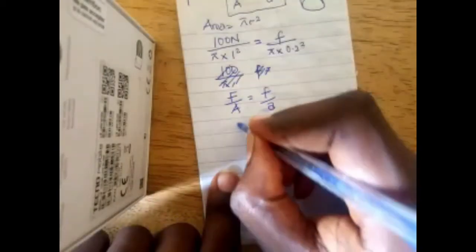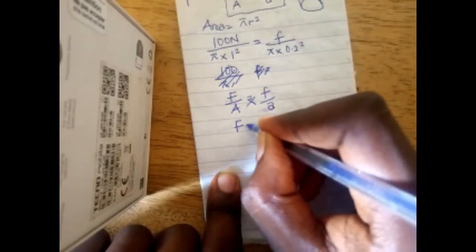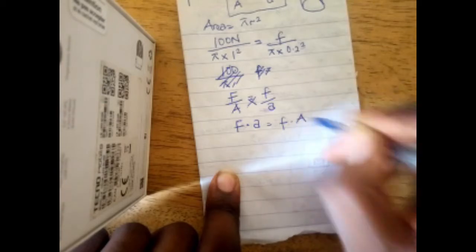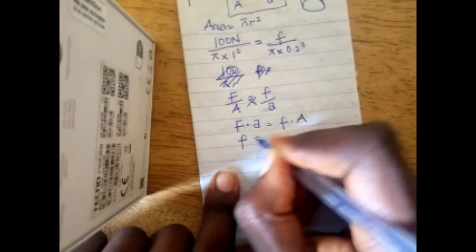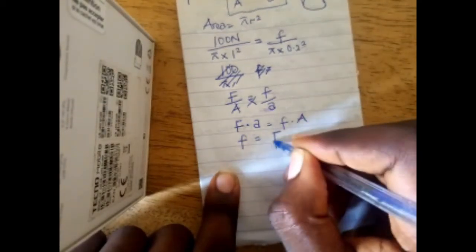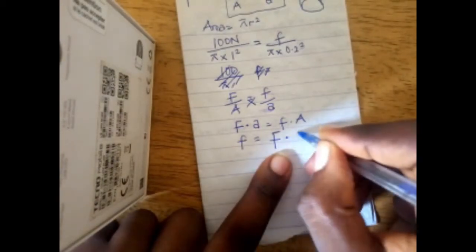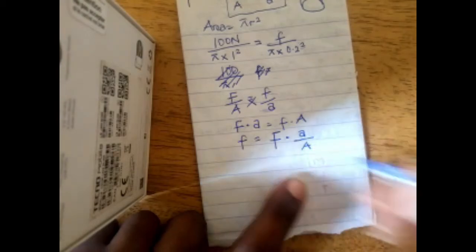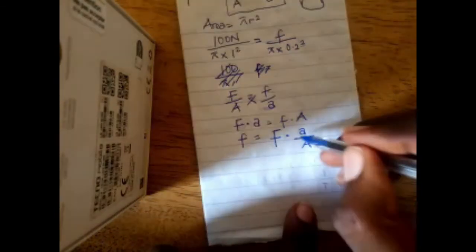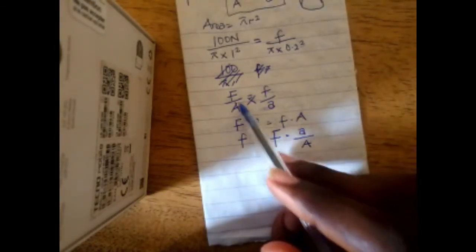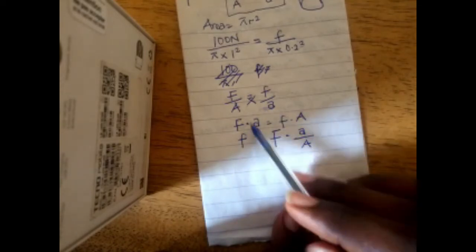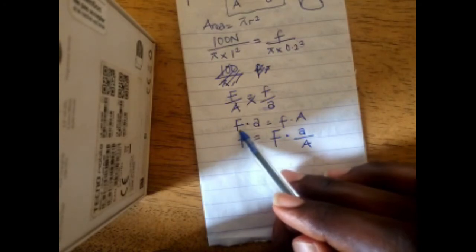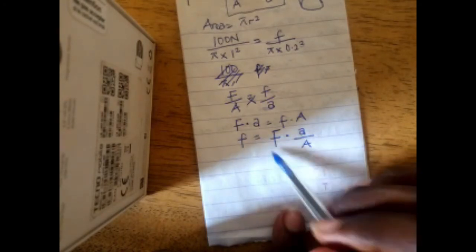Multiplying these two together, you have big F multiplied by small a equals small f multiplied by big A. Small f is going to give us big F multiplied by small a over big A.